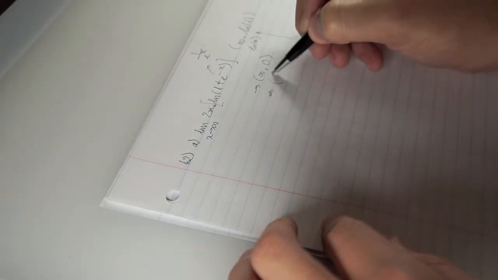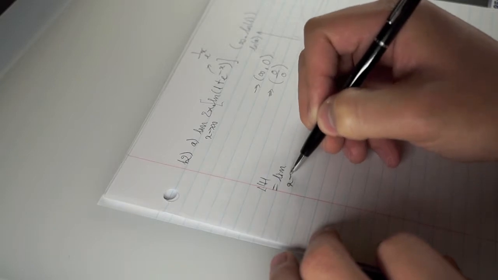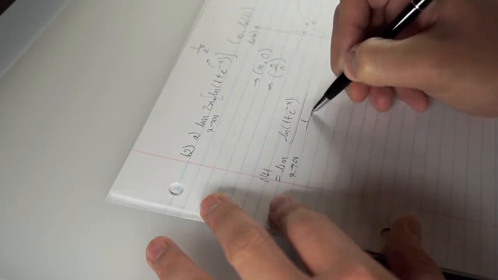Therefore, from this form we have infinity times 0. This is equivalent to writing 0 over 0, so there you have an indeterminate form, and now you can apply L'Hospital's rule. We can rewrite it as ln(1 + e^(-x)) over 1/(2x), so that it has the form 0 over 0, an indeterminate form.